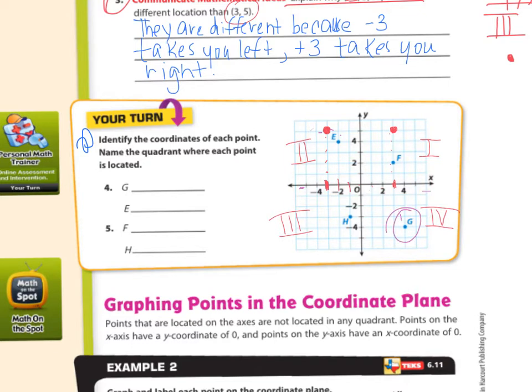So how do we get there? Where do we run to first? We run over to positive 4. So that's going to be our first point, our first coordinate. And then we go down to negative 4. So to name these, you put the x coordinate first, comma, the y coordinate second, and then you put them in parentheses. And what quadrant did you end up in? You ended up in quadrant 4.